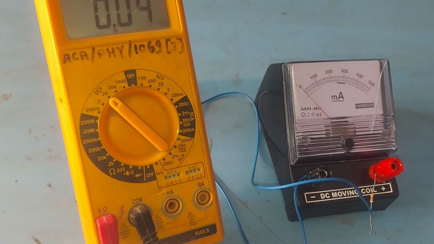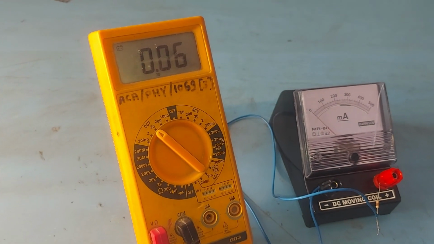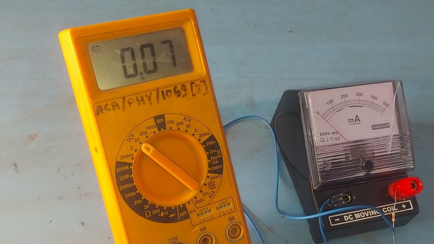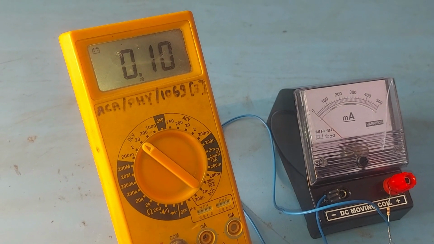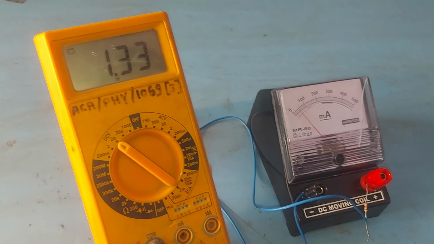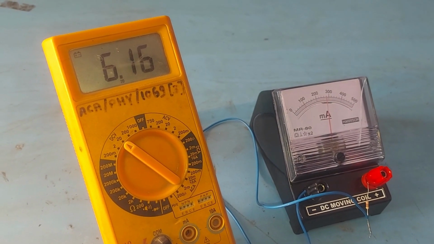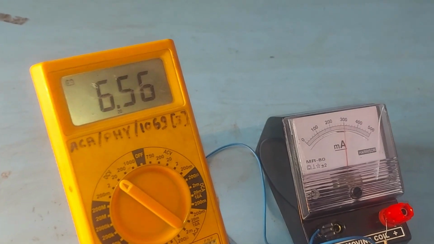You can just see how the different readings are going. I will just vary this pot now, and you can see that voltage is increasing, and along with the voltage, current is also slightly increasing. So like this we can get different readings here. See, there is a sudden increase. Okay, so 1 volt, 2 volt, 3 volt, like that we can go up to 6 volt in this case.